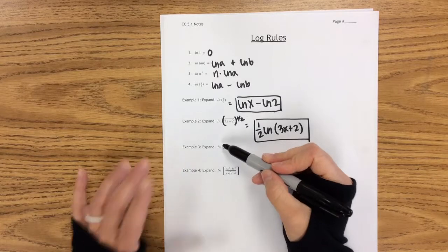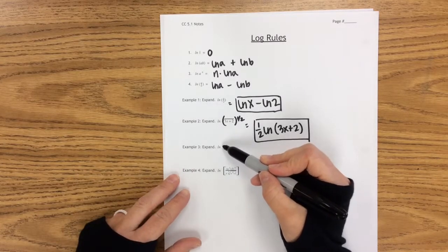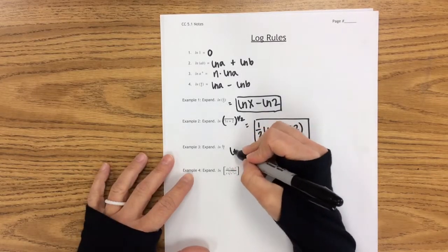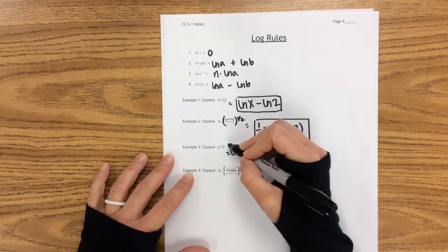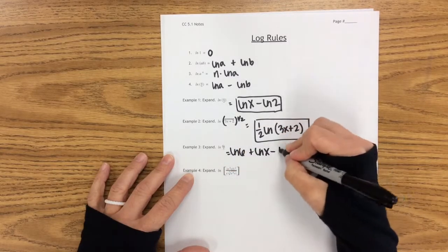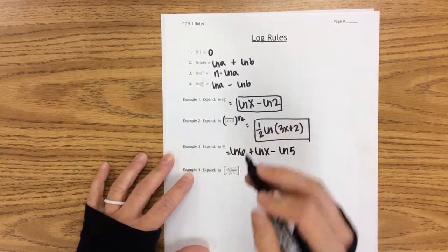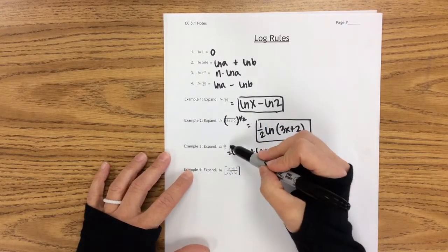Next, I've got two things going on. I have a product and a quotient. So the 6 and the x can be broken up and separated by a plus because it's 6x. And then the divide by 5 I can subtract because it is on the bottom of the fraction.